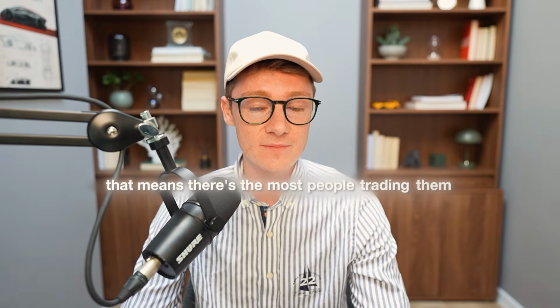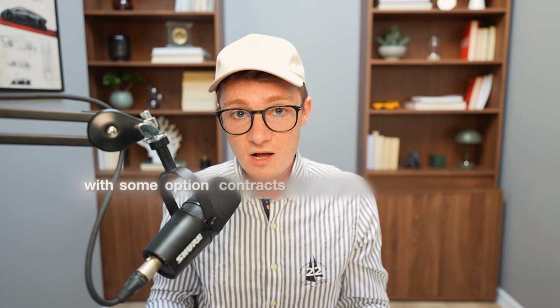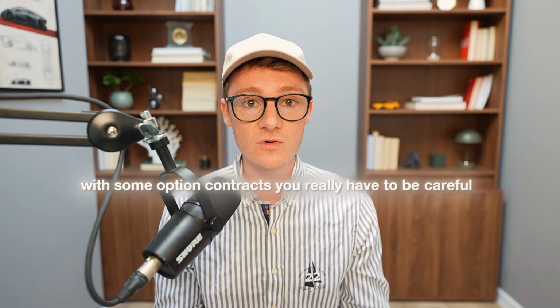Now, SPY is going to have the most liquid contracts. That means there's the most people trading them, and it's also going to have the tightest spreads. And that just means the difference between where buyers are looking to buy at and sellers are looking to sell at is going to be very similar. With some option contracts, you really have to be careful when you place your order that you're getting a good fill price. With SPY, it's not really a concern because there's so many people trading them. And so when we go to enter, really the difference between the bid and the ask, or what is known as our spread, may only be $1.